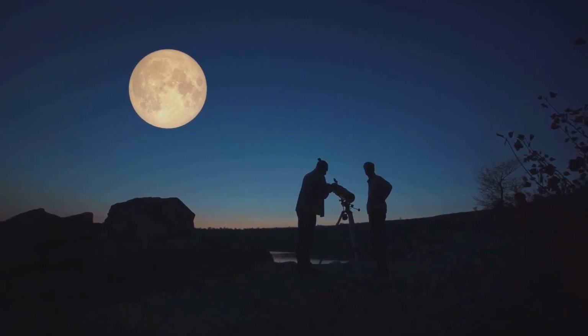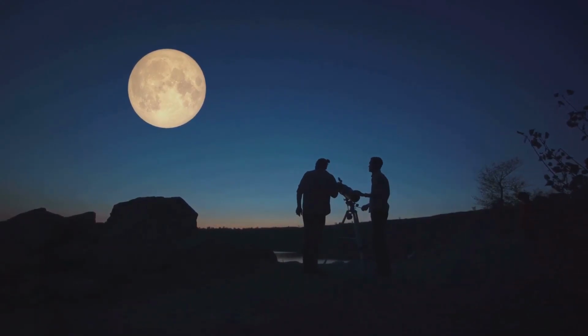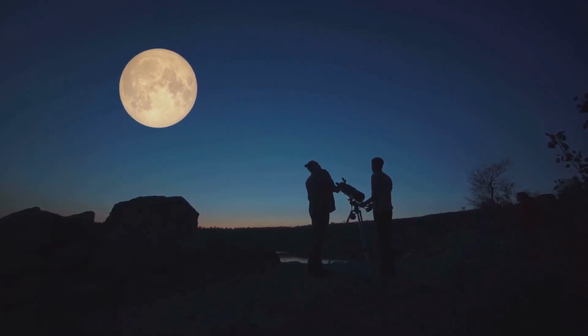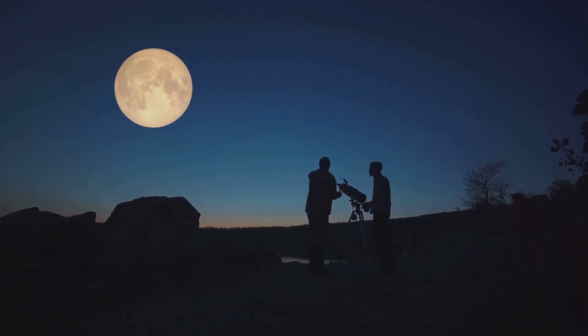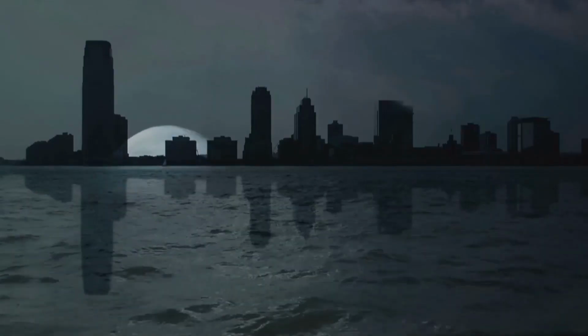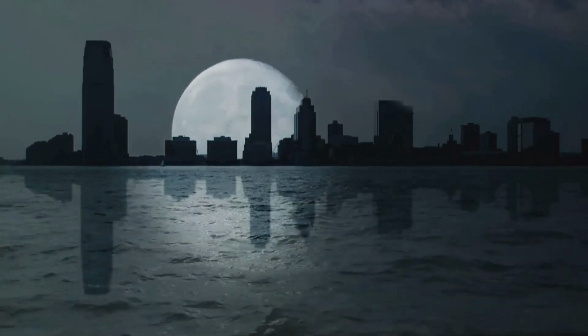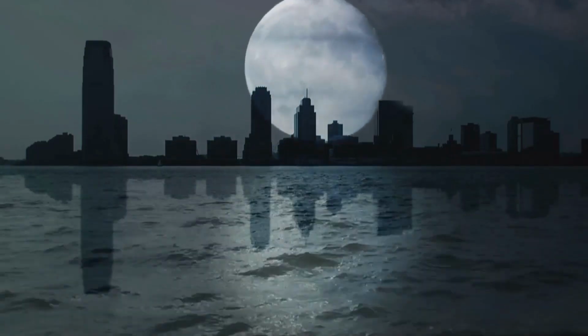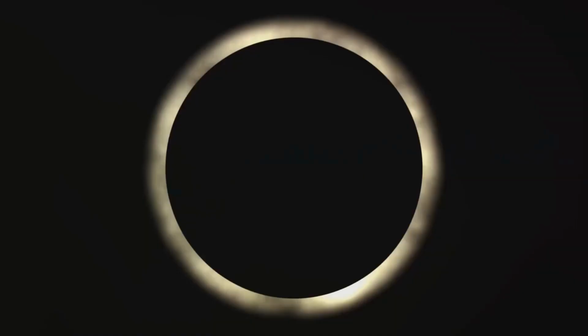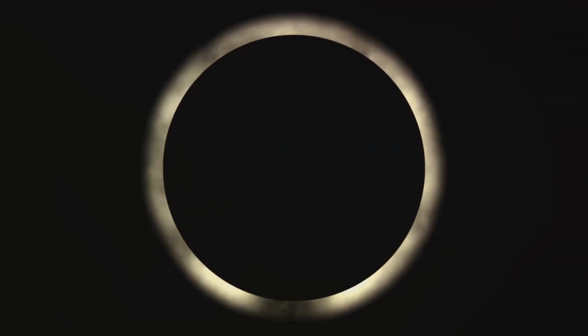A solar eclipse, as we know, is a remarkable phenomenon. It's when the Moon, in its constant dance around our planet, aligns perfectly between the Earth and the Sun, casting a shadow that turns day into twilight. Just imagine, standing under the open sky as the Moon slowly devours the Sun, until finally, for a few precious minutes, you're under the Moon's shadow, the corona of the Sun peeking from behind.